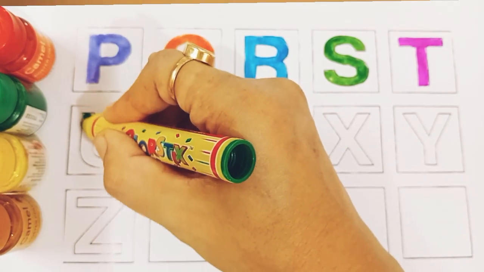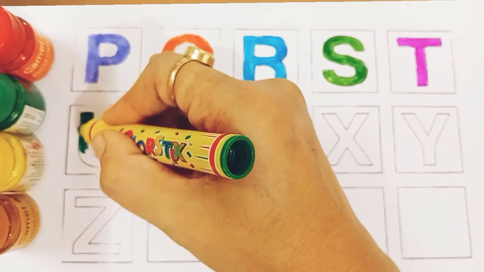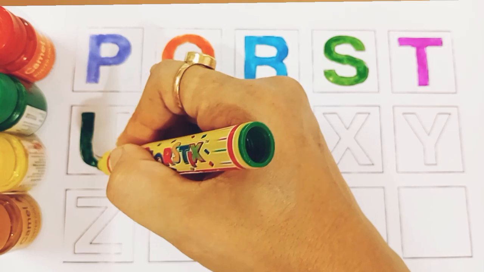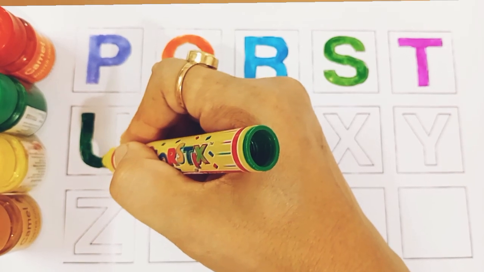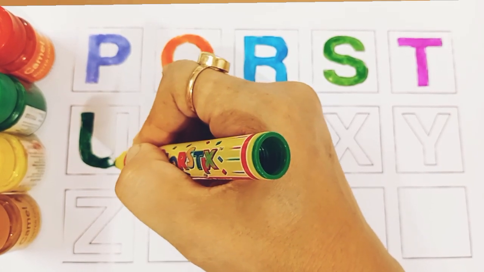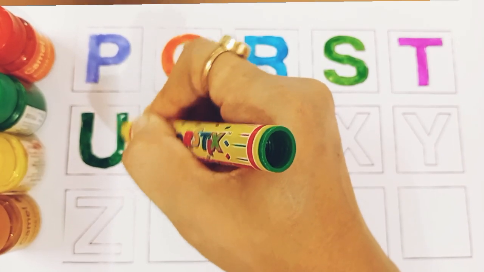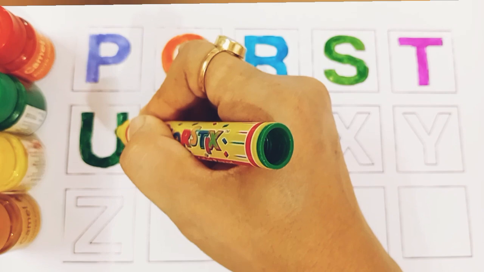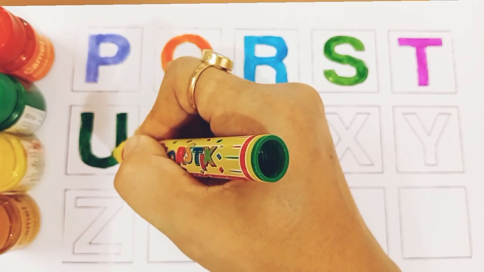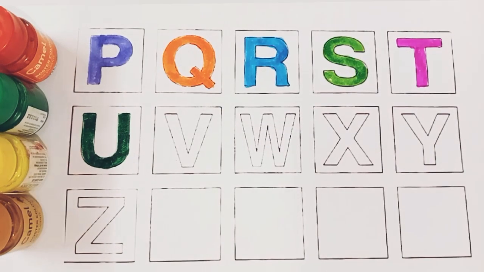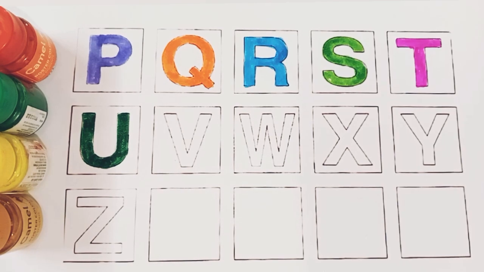U. U for umbrella. Dark green color. Dark brown color.